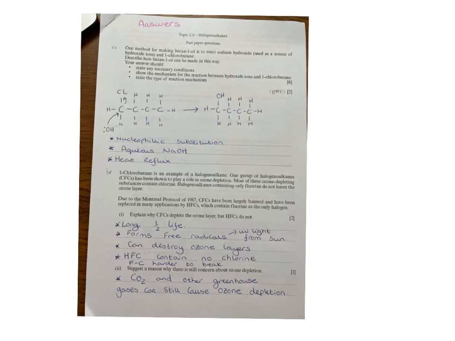Okay, so like the title suggests, this is topic 2.6, halogenoalkanes, and these are a group of past paper questions. I'm just going to whiz through the answers. With this question, I think the mark's a little bit wrong because there isn't even enough lines, but it's likely that you would have got a couple of marks for drawing out the mechanism.